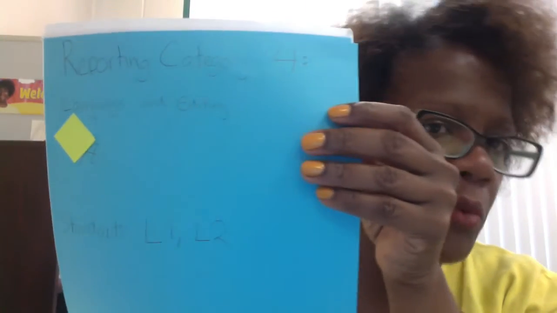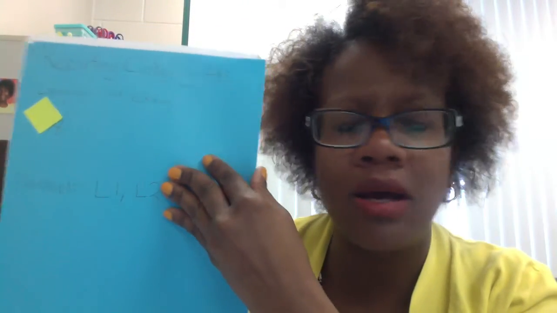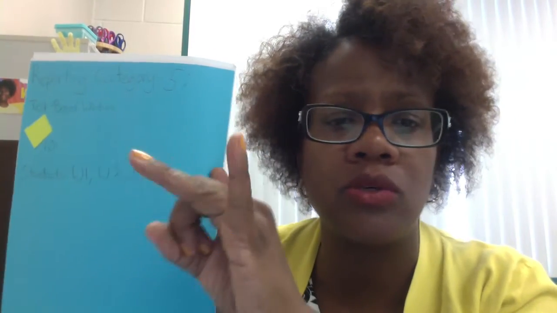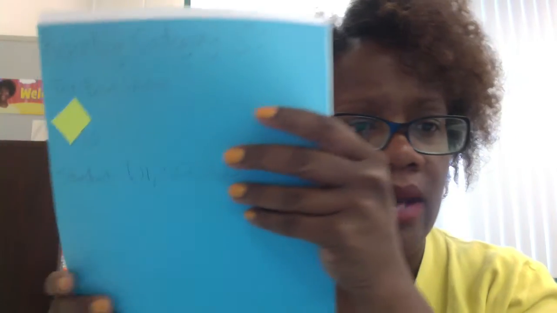There's your literature 7. Literature 9, remember there is no literature 8. Informational 7, informational 8, informational 9. There isn't a scale for SL2 or 3. When I make them, I will let you know. Reporting category 4. The tested standards are L1 and L2, language standards 1 and 2. I haven't created scales yet. I will. And finally, reporting category 5.